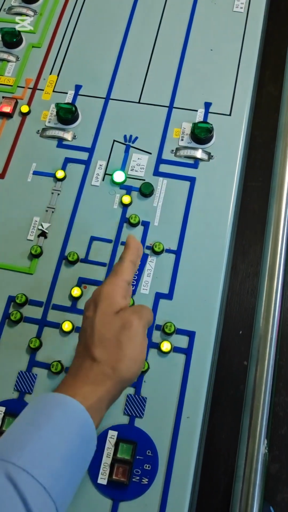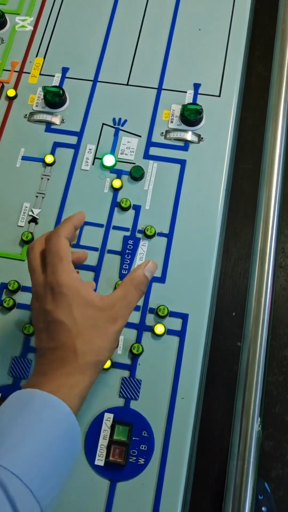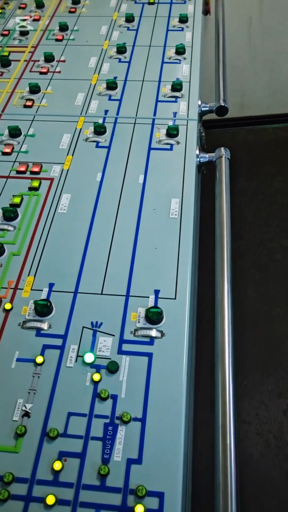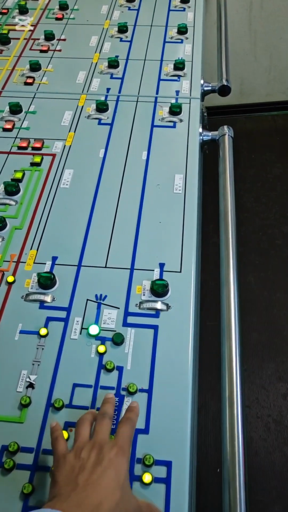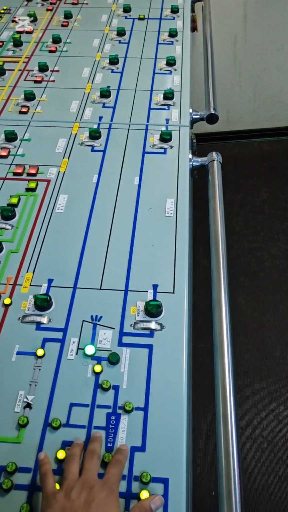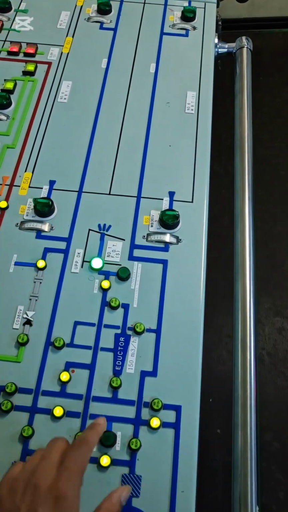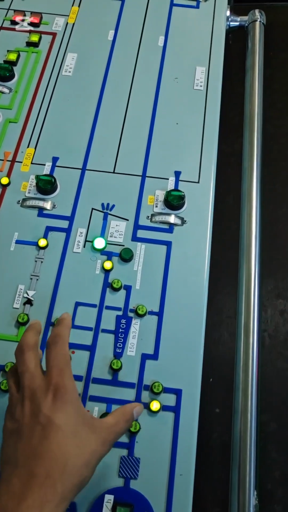So when the driving fluid is passing through this line, it will also suck the water from your ballast tank. So guys, this way you can do the stripping of your ballast tank, okay? This is the eductor, the ballast eductor on board ship. This is the working principle of the eductor, and this is how the eductor works on board ship, guys.